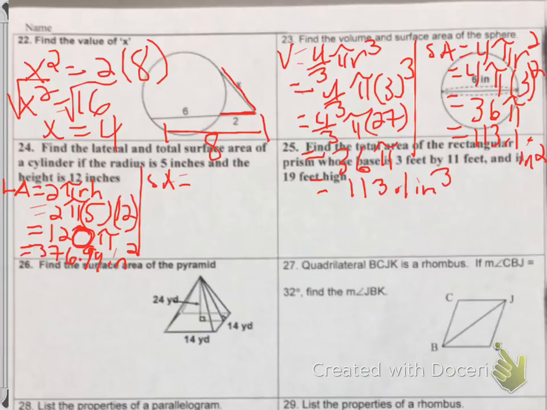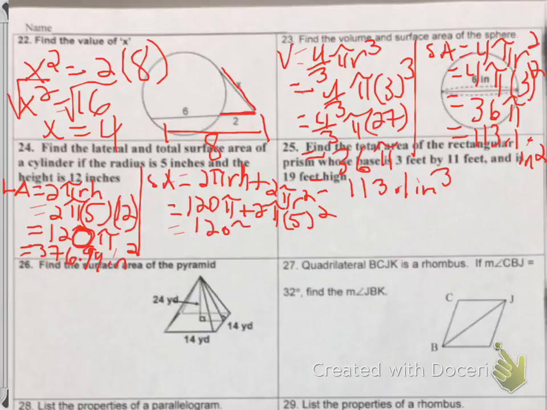And so the total surface area includes your lateral, which is 2 pi r h, plus the other part, which is the two circles on the top and bottom, which is 2 pi r squared, okay? And so when I do this out, I already have lateral, which is 120 pi. I'm going to add 2 pi times 5 squared. So 5 squared is 25 times 2, which is 50. So it becomes 120 pi plus 50 pi. And if you leave this in terms of pi right now, it would be 170 pi.